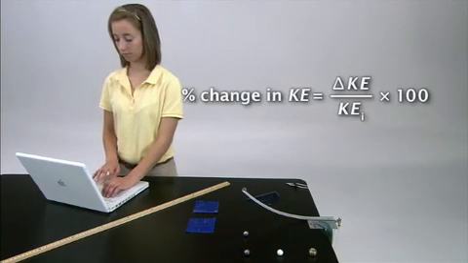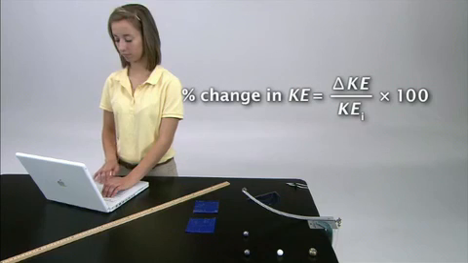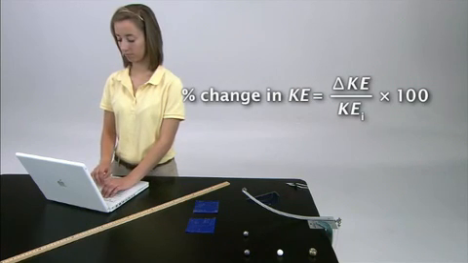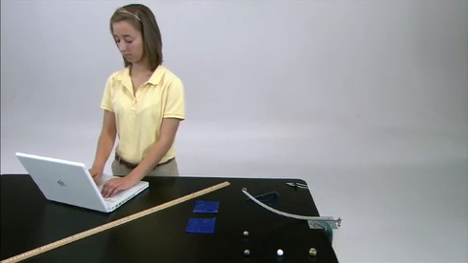Finally, using the percent change in kinetic energy equation, calculate the percent change in kinetic energy during the collision. Record the value. When you have completed Part 1, print your lab report and proceed to Part 2.